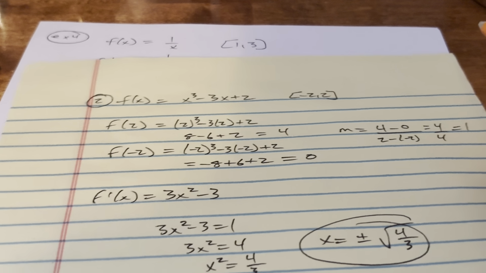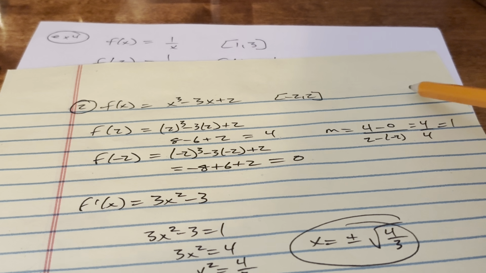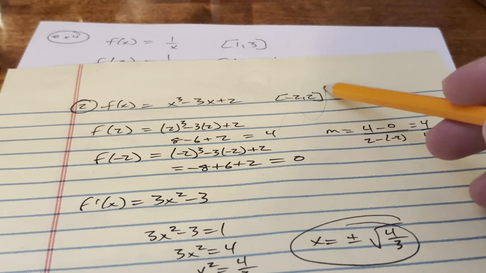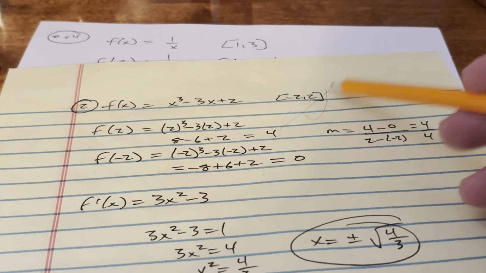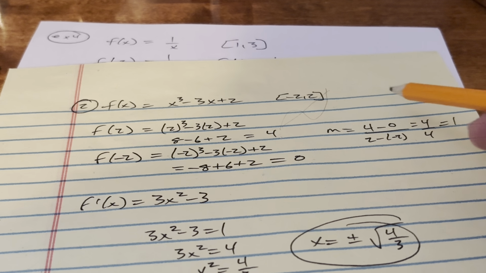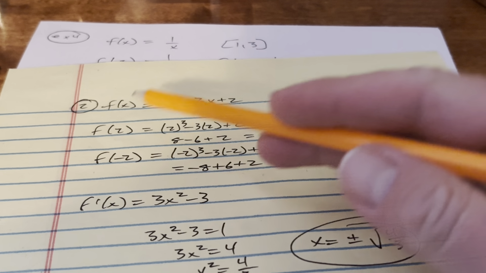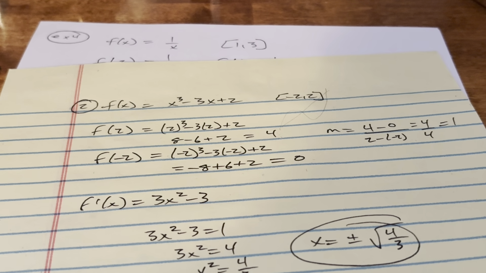So the slope of the line from (2, 4) to (-2, 0). Again, this is a cubic, it's doing something like that, but I'm doing straight-line distance, all right? It's going to be 4 minus 0 over 2 minus a negative 2. It's 1 again.